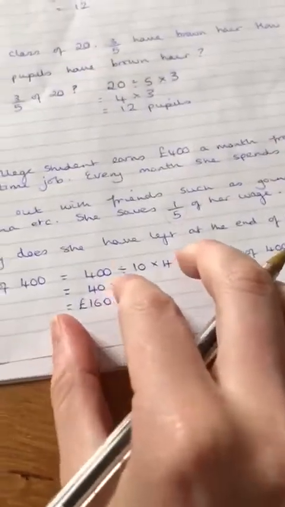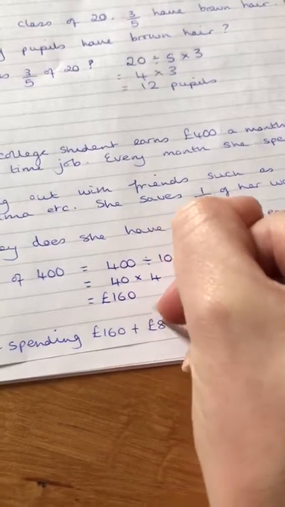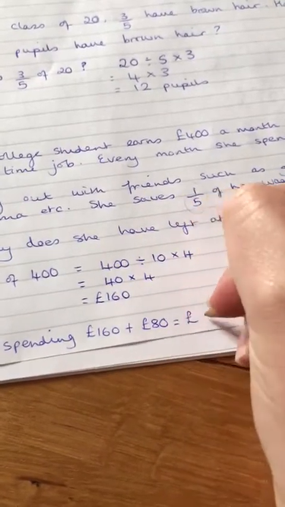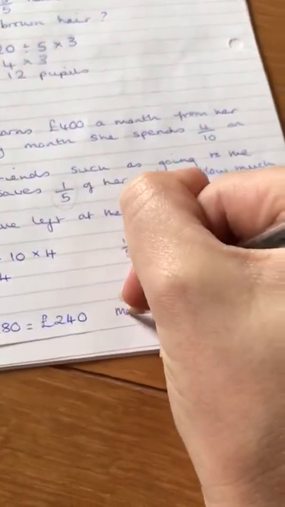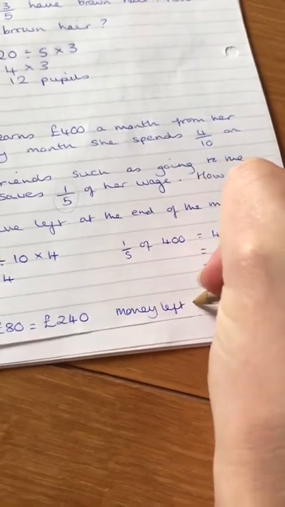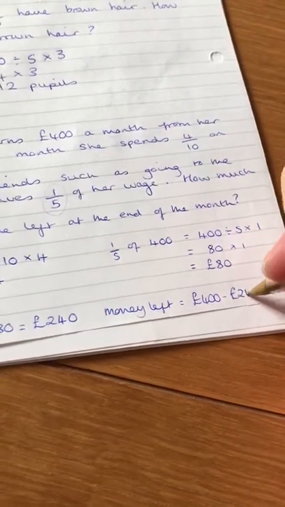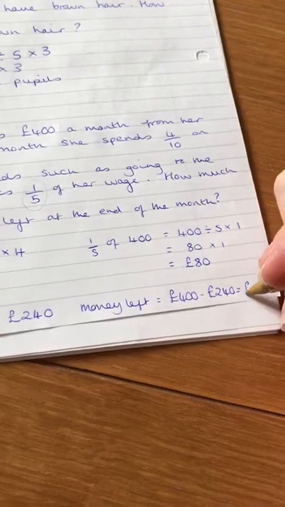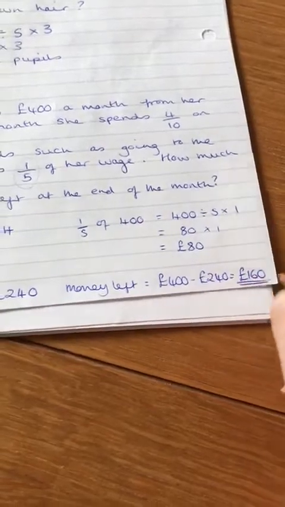So far we know that her total spending is £160 plus the 80, which means she spends £240 a month, which means that the money she has left is 400 take away the £240, leaving us, or her rather, with £160. And that would be your final answer.